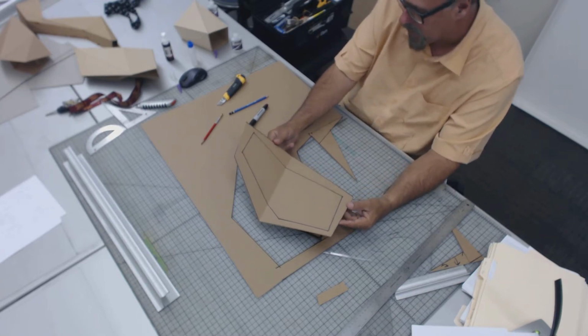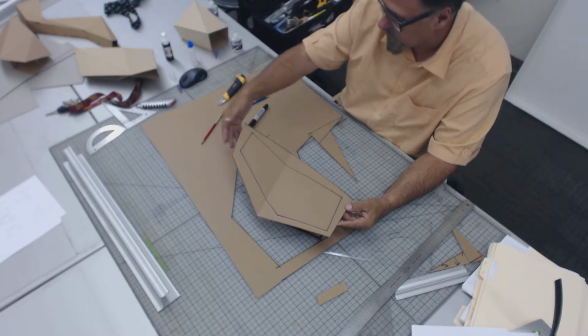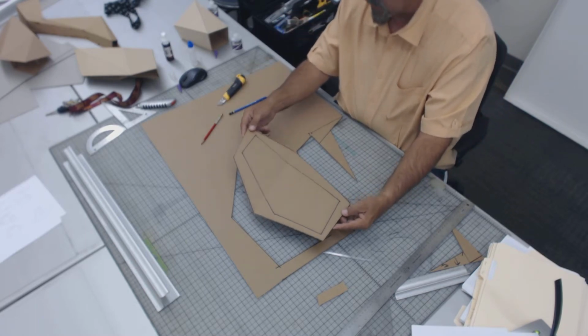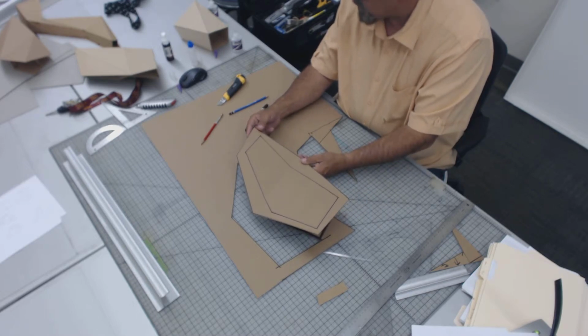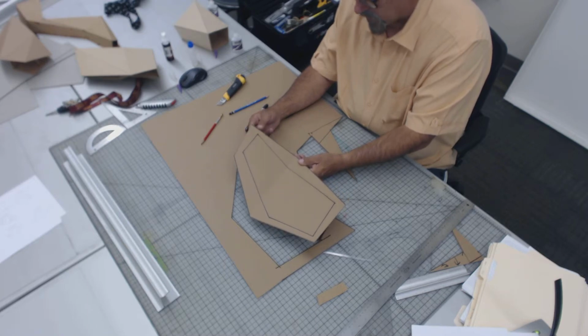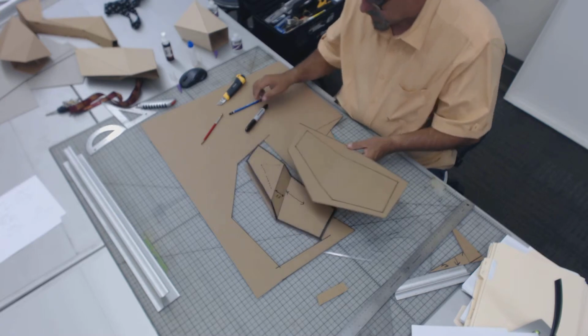So I've got this sort of butterfly roof, and then I'm going to try and create a couple of additional creases that will bring it down. Okay, so I think I'm going to put a crease from here to here and fold this corner down.